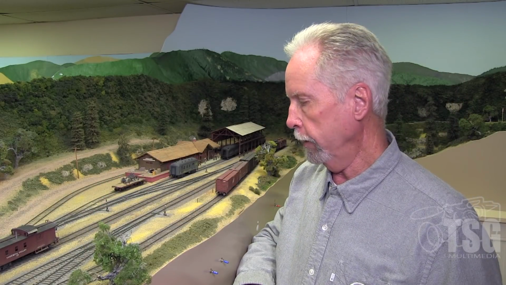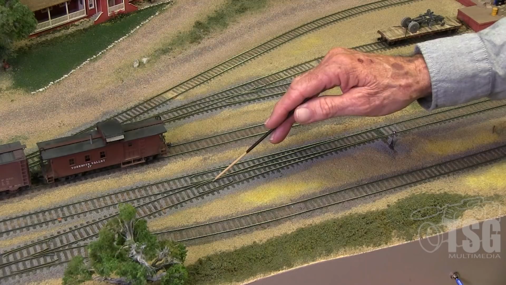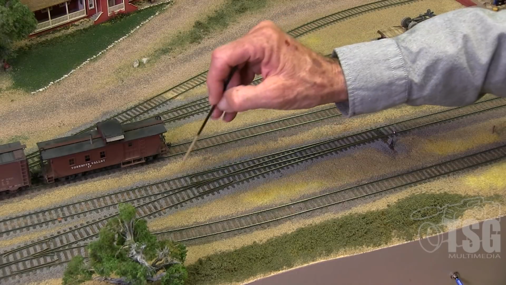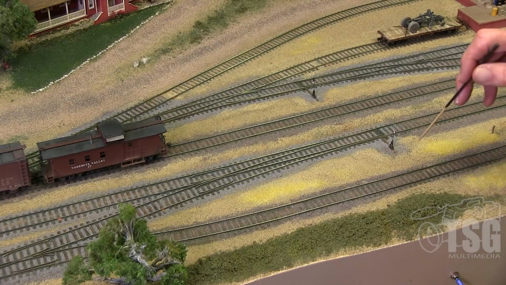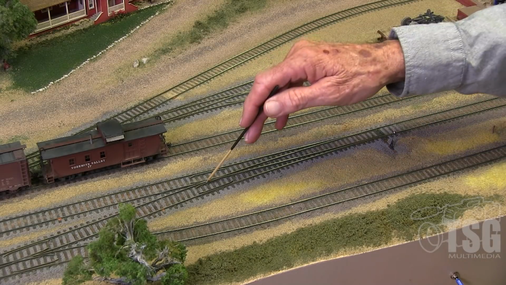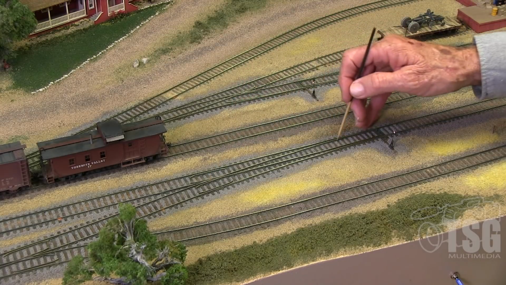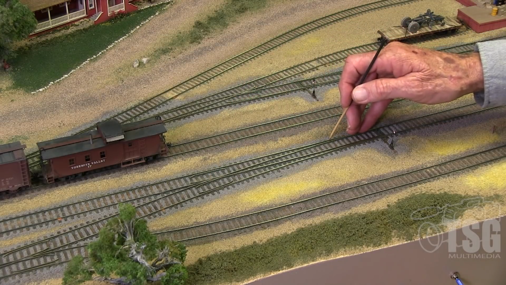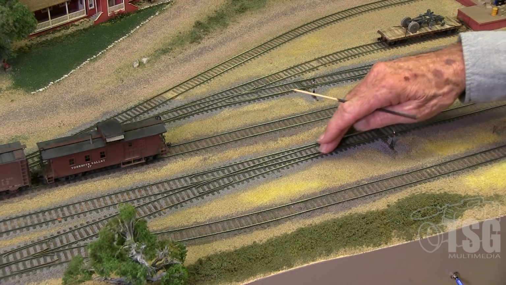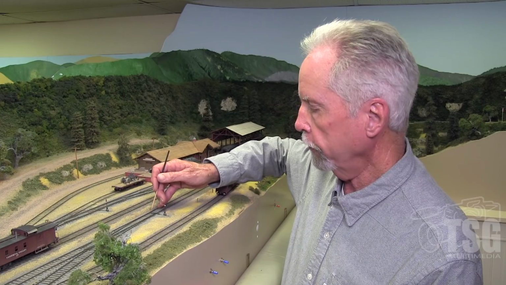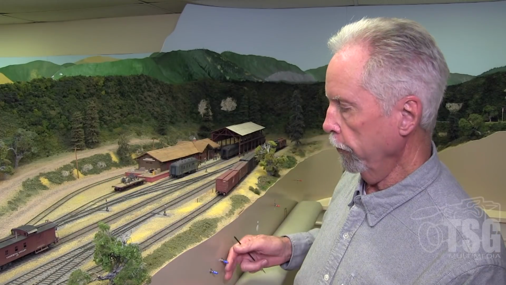Now, another thing I would like to mention is that the frog is isolated, and it is fed by a toggle switch. When you throw the switch, it reverses polarity of the frog. So the frog is not getting polarity or power from the points. This point is hardwired to that stock rail. This one is hardwired to that stock rail. So the advantage is you're not relying on the points to come in contact with the stock rail to feed the frog. It's all done through the toggle switch.